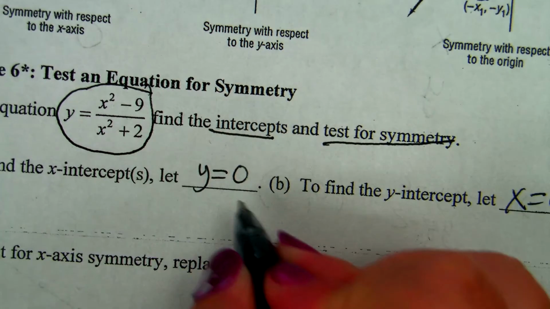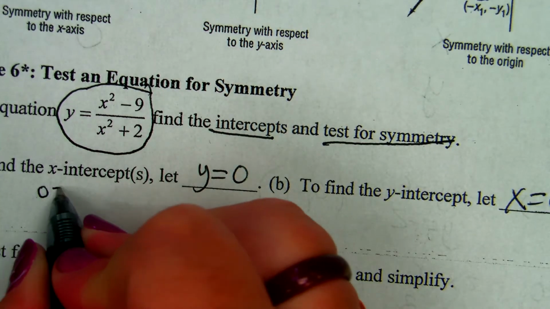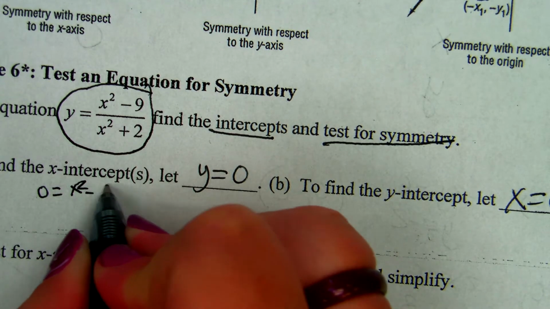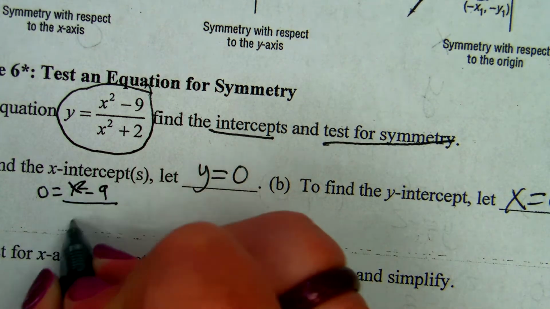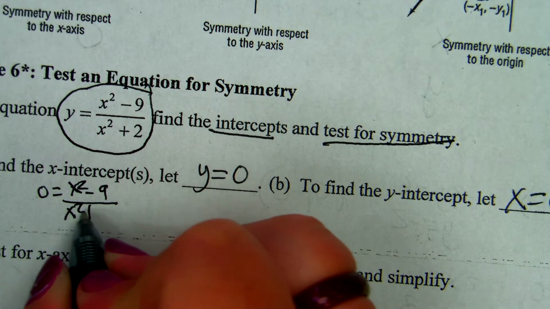So if we let y equal 0, 0 equals (x squared minus 9) over (x squared plus 2).